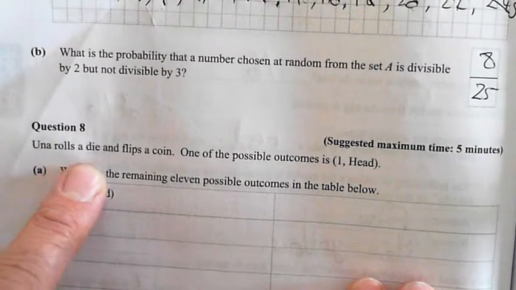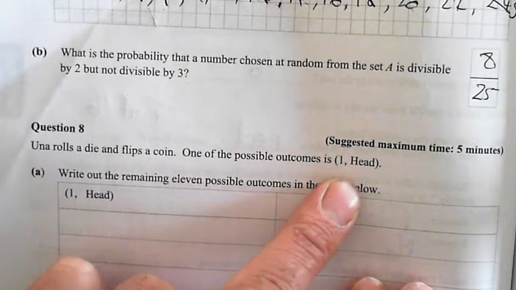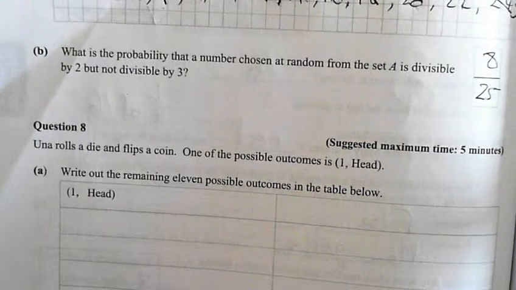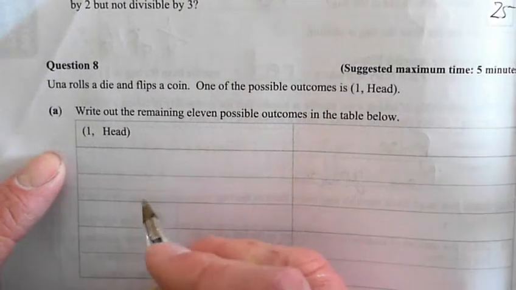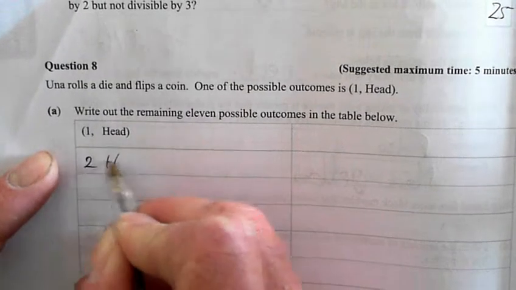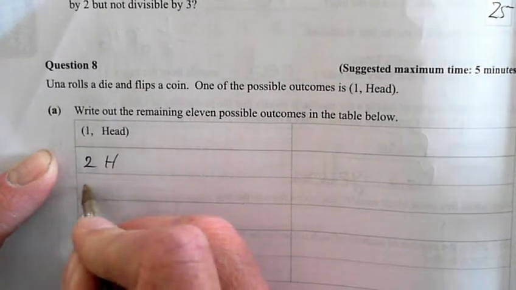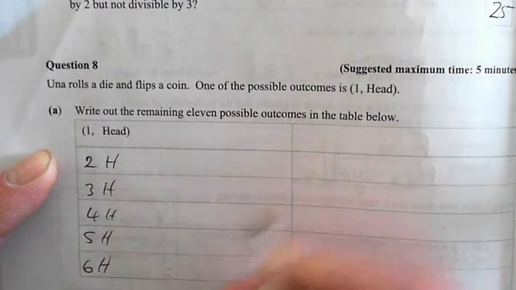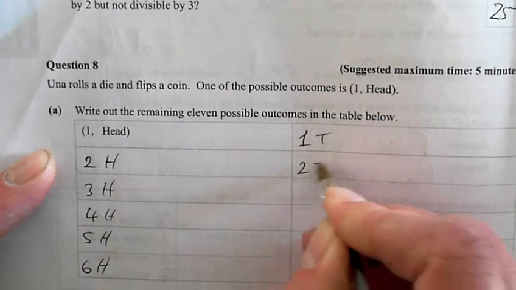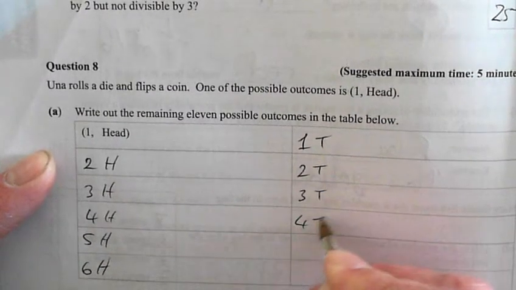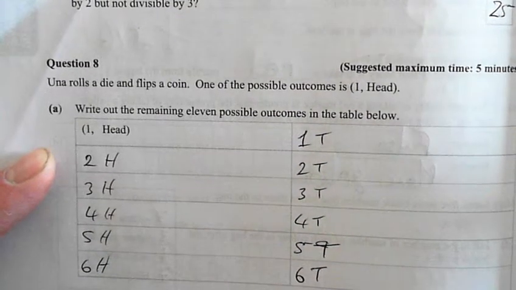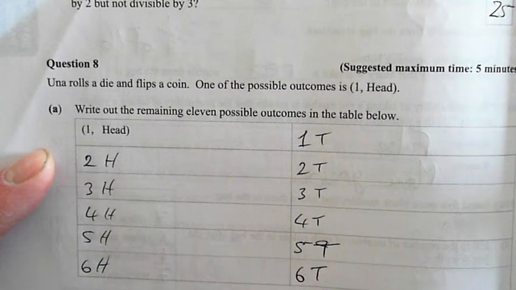Una rolls a die and flips a coin. One of the possible outcomes is 1 and a head. Write out the remaining 11 possible outcomes in the table below. Alright, so obviously we've got, I'm not going to write it all out, so 2H, 3H, 4H, 5H, 6H. And then you've got 1T, 2T, 3T, 4T, 5T and 6T.